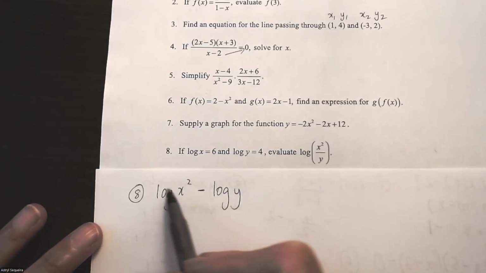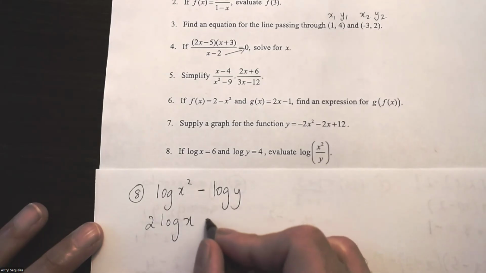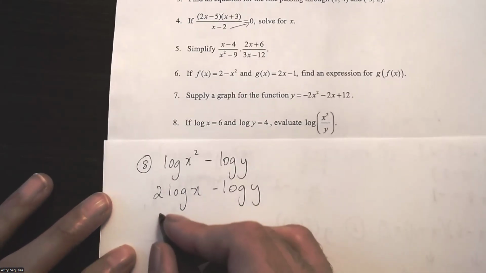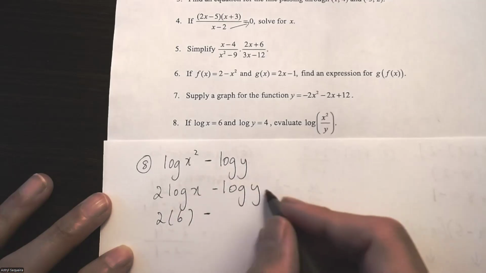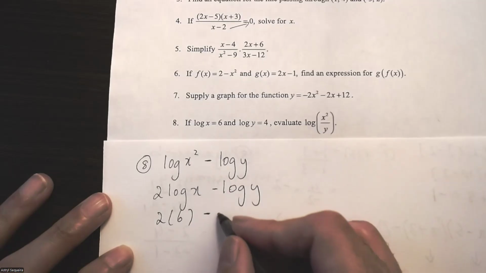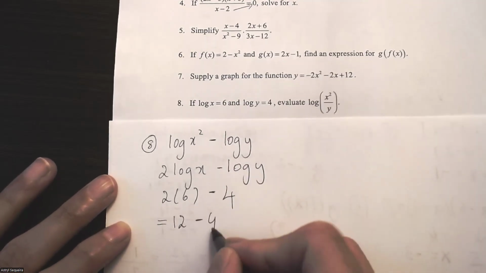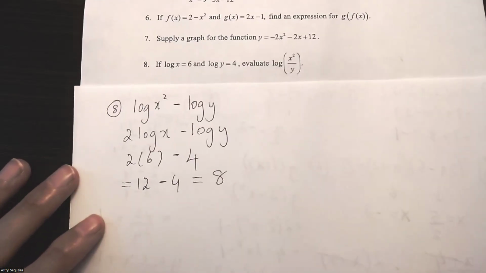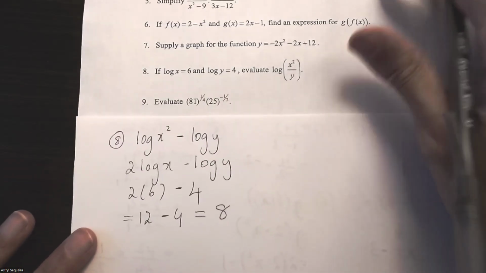Then I can bring the exponent down using my rules of logs. So it's 2 log x minus log y. Then I know log x is just 6, so I can replace log x with 6. And log y is just 4. I can replace that over there. 2 times 6 is 12 minus 4. So the final solution for this one is just 8. 9th question.